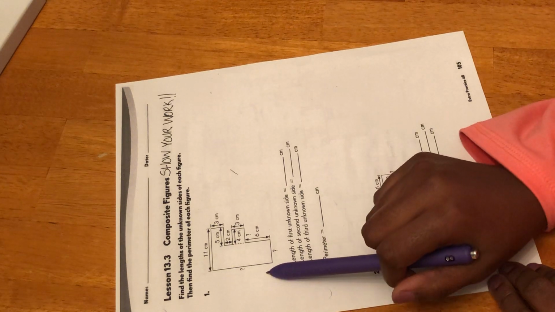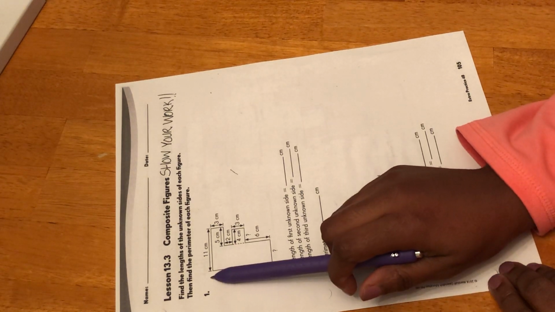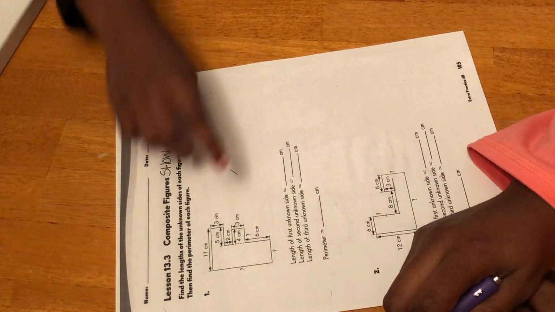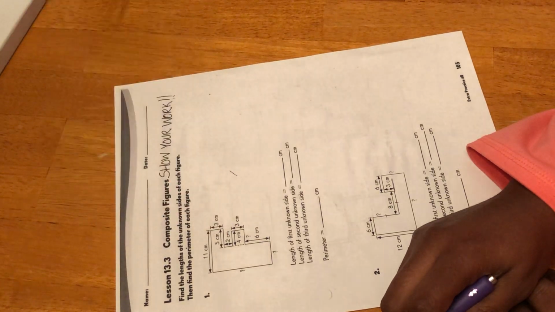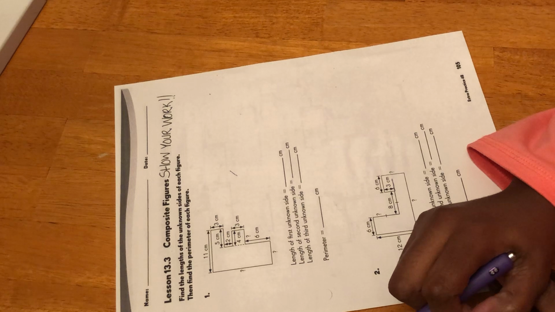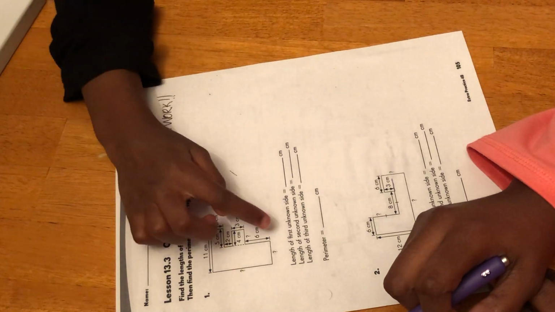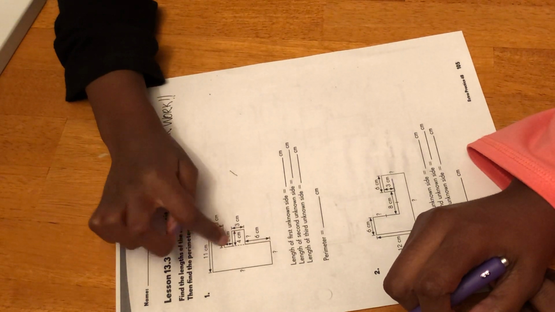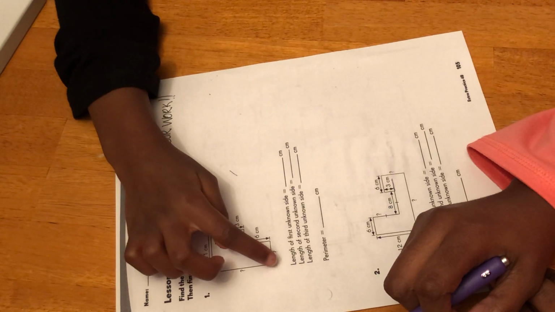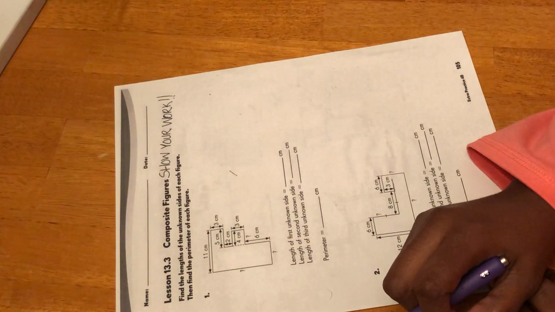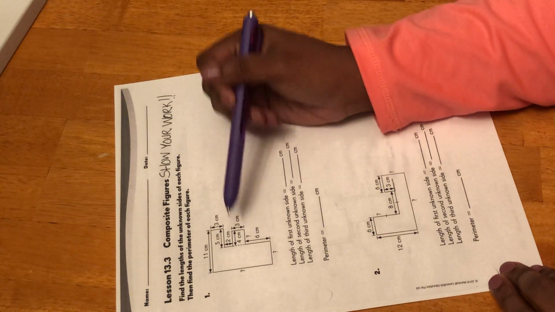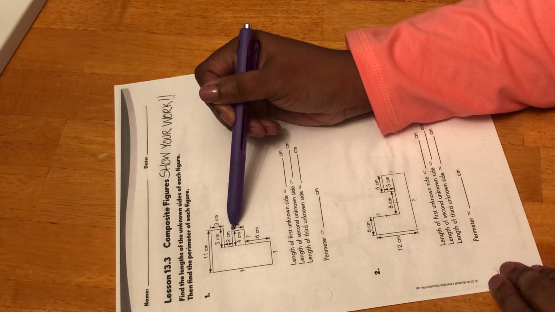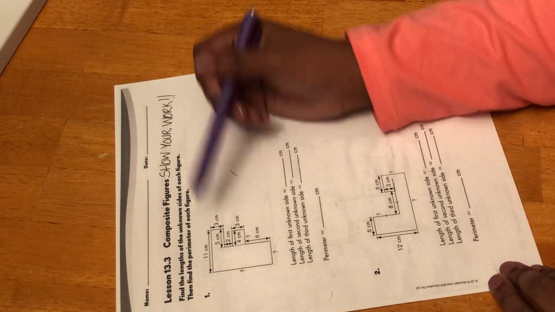So, Savannah, what will we do to figure out this long side? You would add 6 plus 3 plus 2 plus 3. Why would you do that? Because all of those, if you add them together, it would end up in a straight line and have the same length as this side. Okay, so let's do that. 6 plus 3 is 9, plus 2 is 11, plus 3 is 14.